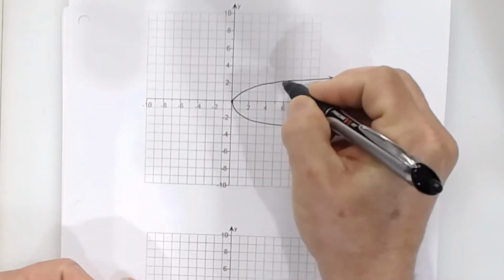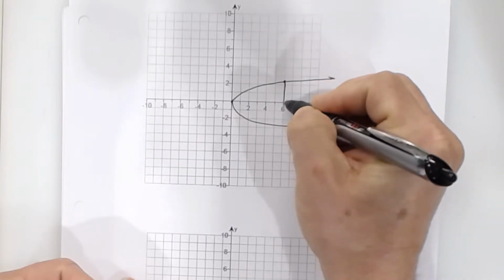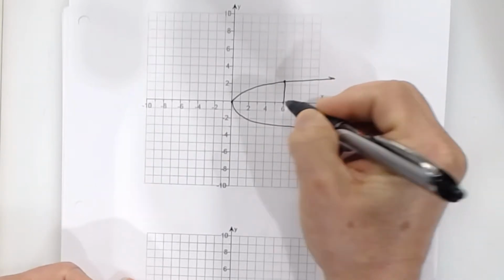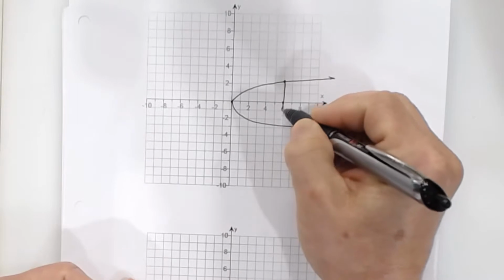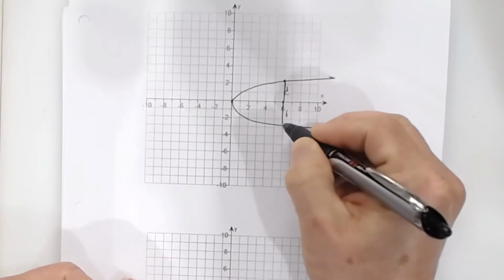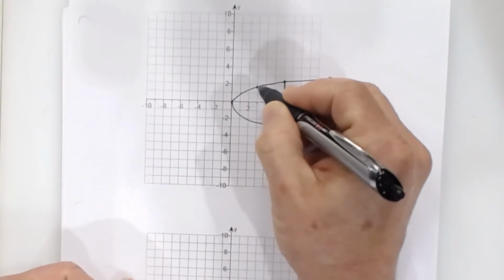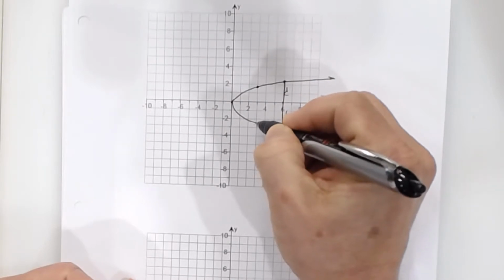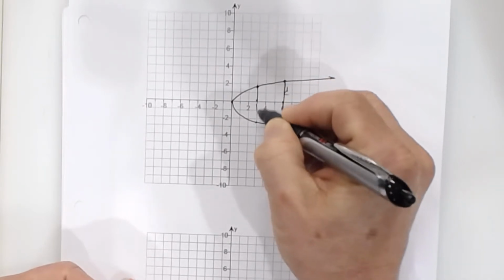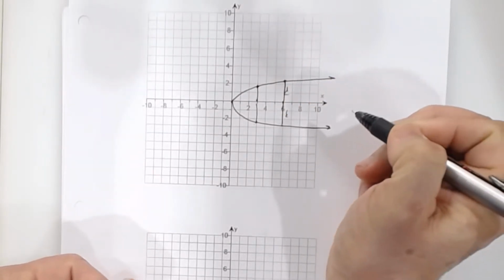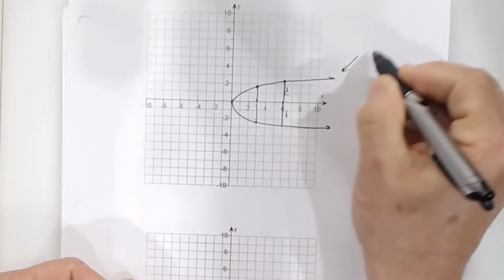If I take this point here, reflected about the x-axis, just like we talked about the y-axis earlier, or the origin, what do you notice about these distances? They're the same. If I take this point here, reflected about the x-axis, these distances should be the same, and so on. Okay?